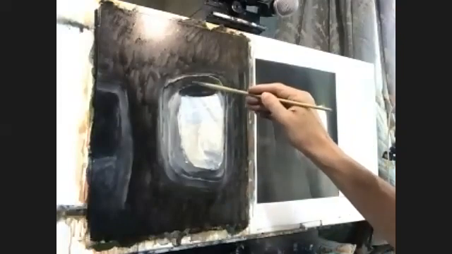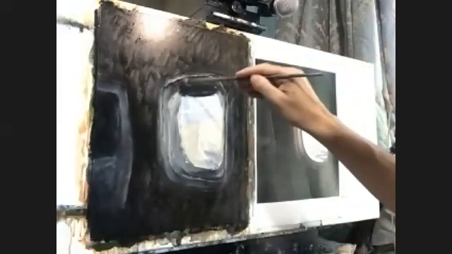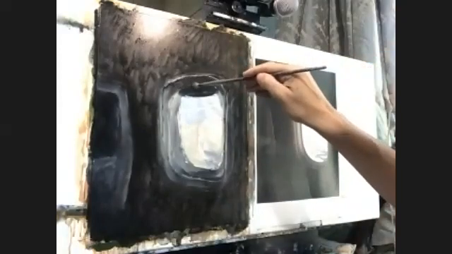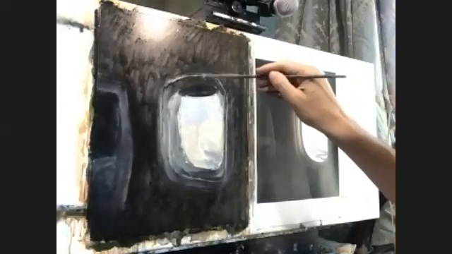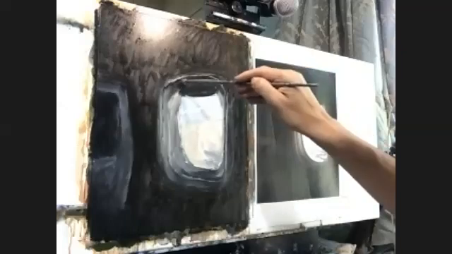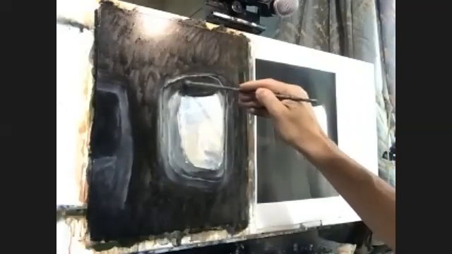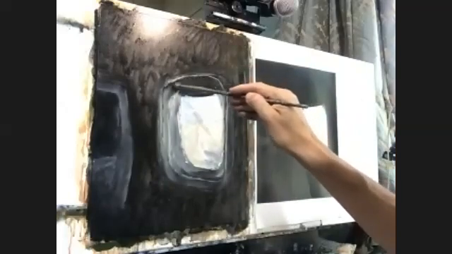So there is a change. I'm going to blend a little bit more right up here. I want to unify the strokes. Yeah, I think that's okay in how I apply the paint.